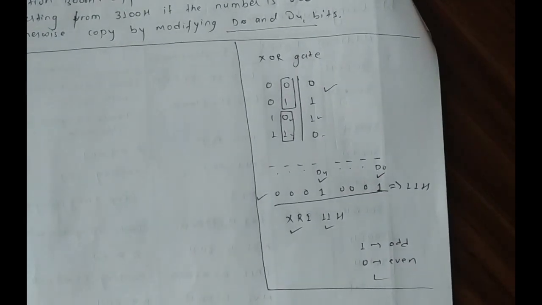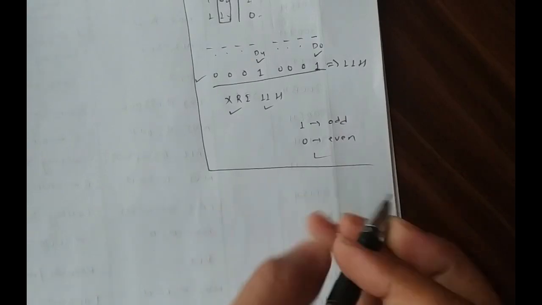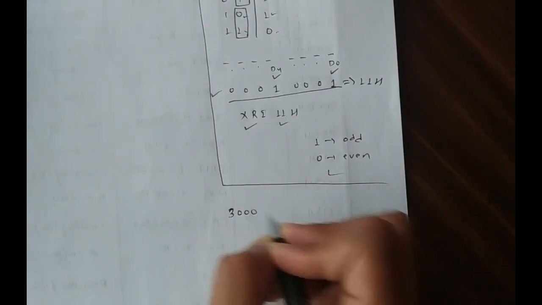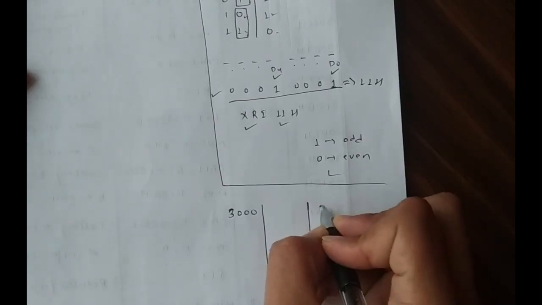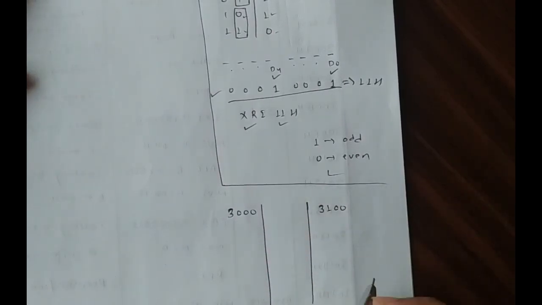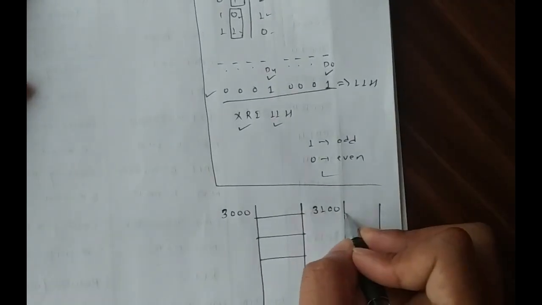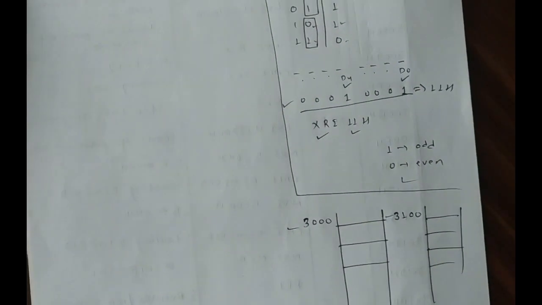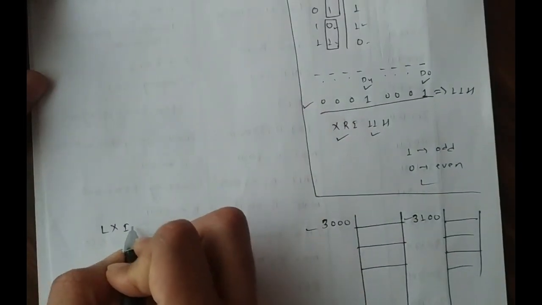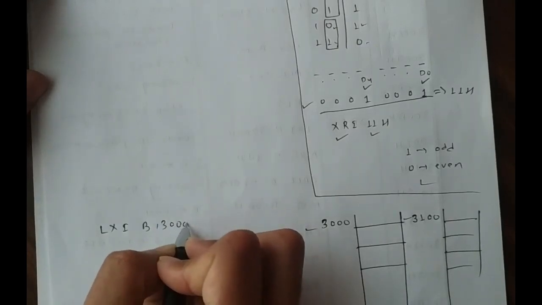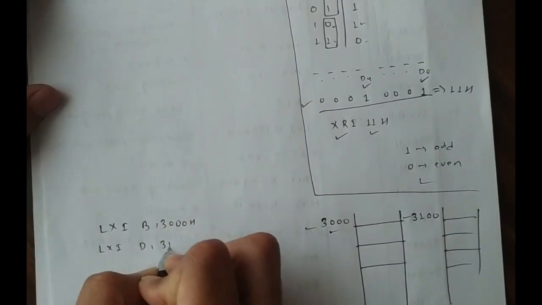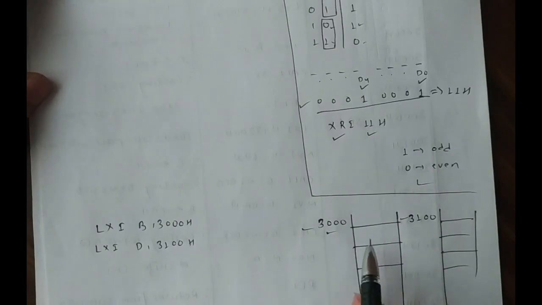Now let's start our program. Let's assume it is given in the question that the first block starts from 3000 and the second block starts from 3100. So these are the memory blocks for 3000 and 3100. At first, let's place these two locations in some register pair. For that, we have the instruction LXI B, 3000H. So BC pair will be assigned with 3000 and LXI D, 3100H. So DE pair will be assigned with 3100.